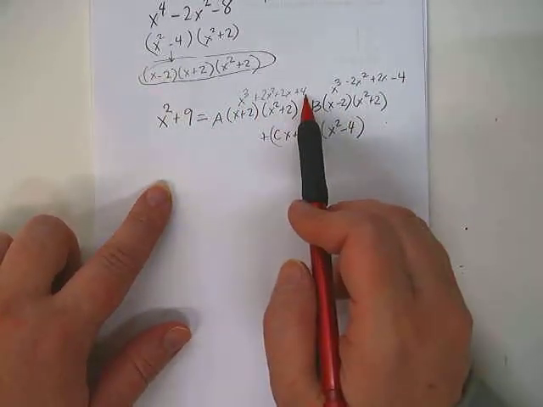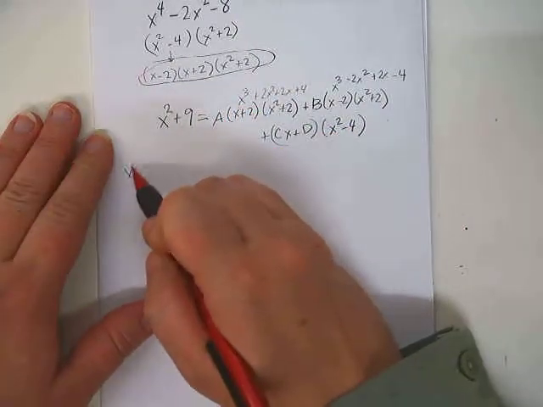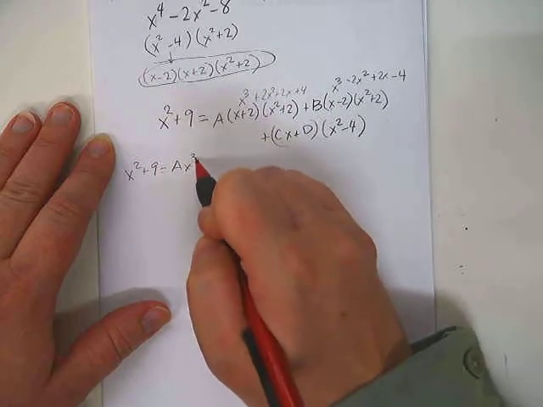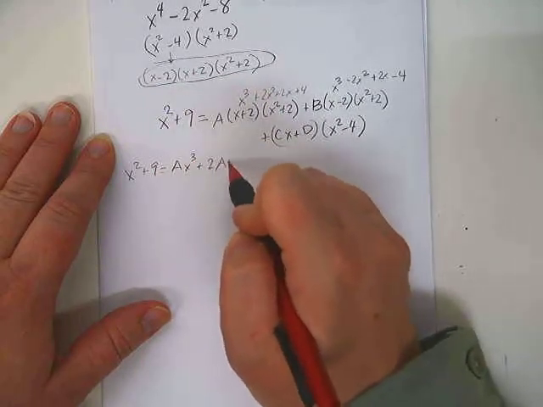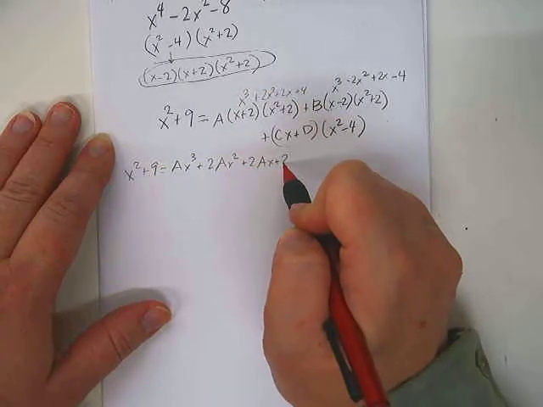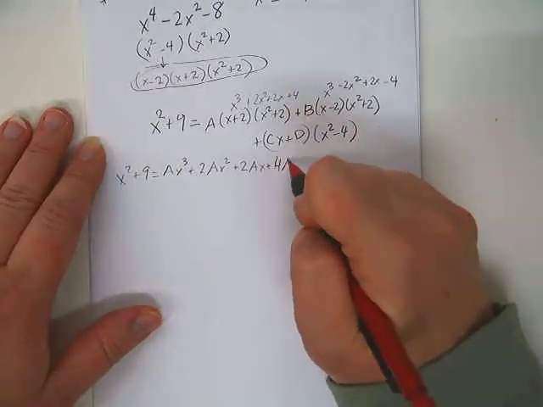Okay, now we're going to distribute the A through this. So we'll have x squared plus 9 equals Ax cubed plus 2Ax squared plus 2Ax plus 4A.